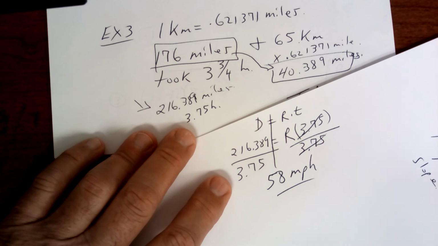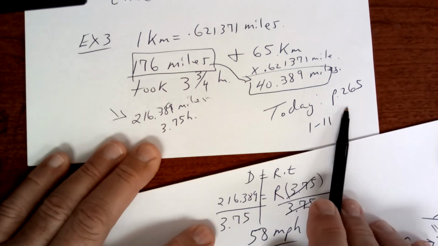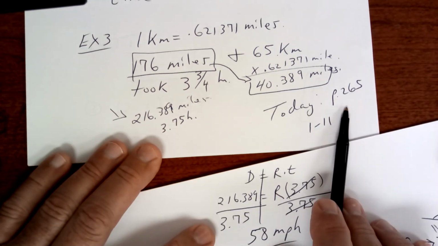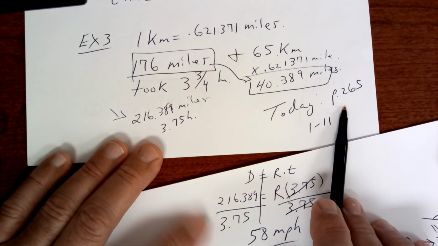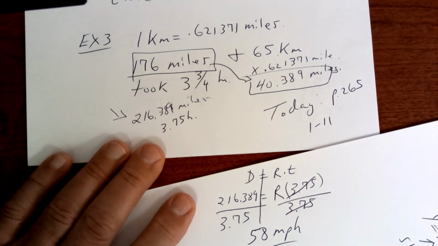All right, today you're working page 265, 1 through 11. Make sure you check your answers in the back. I do want you to paraphrase the questions. If you just give me answers, I'm not going to give you full credit.